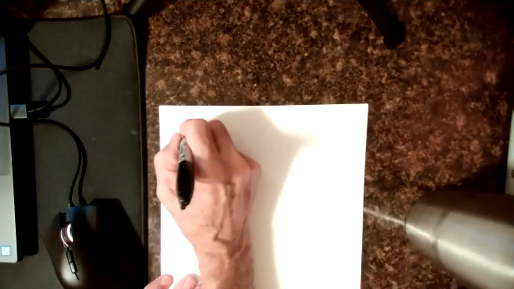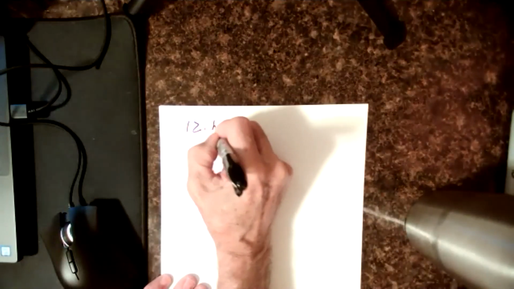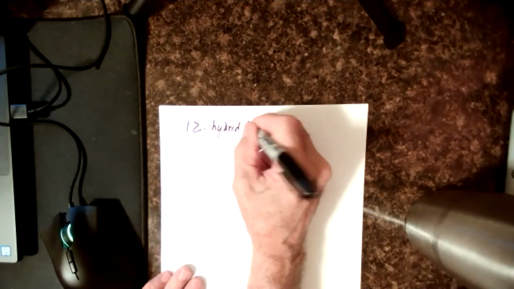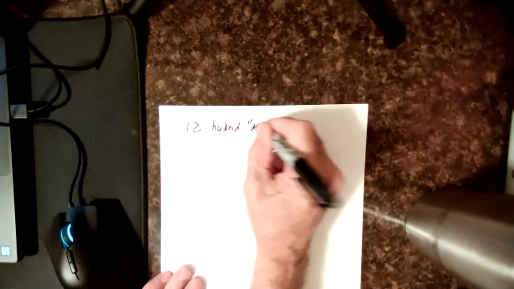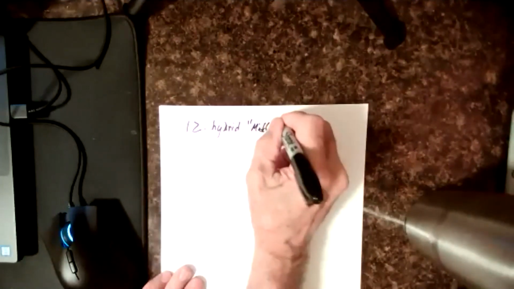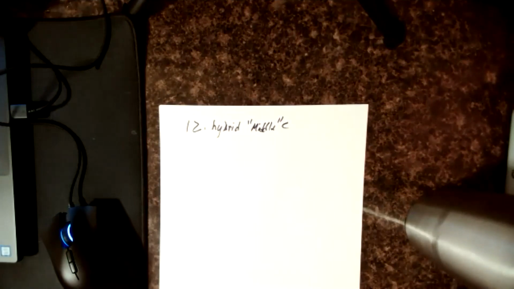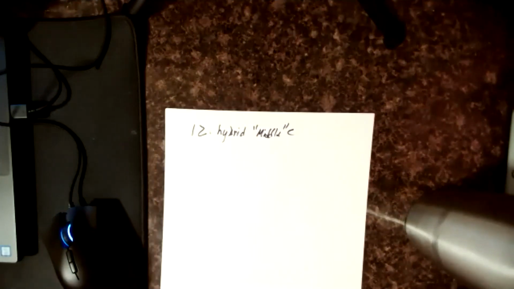And this is a similar question to one of the others we've done, but with a different molecule. And it's the hybridization of the middle carbon. It's in the same molecule. Let me go down here and recopy the structure that we had.